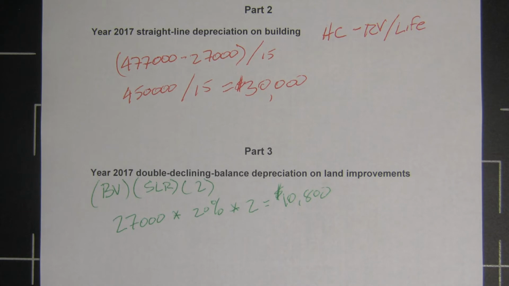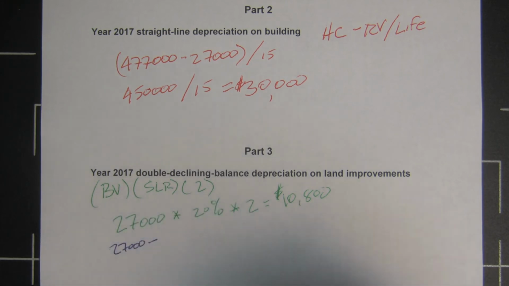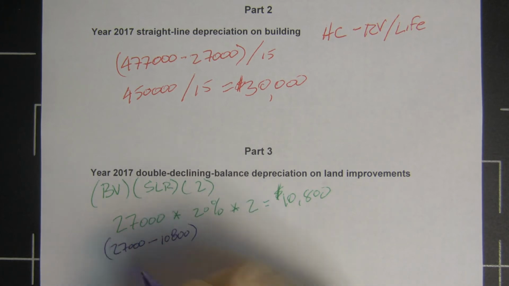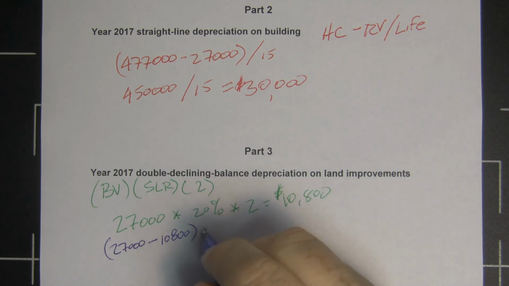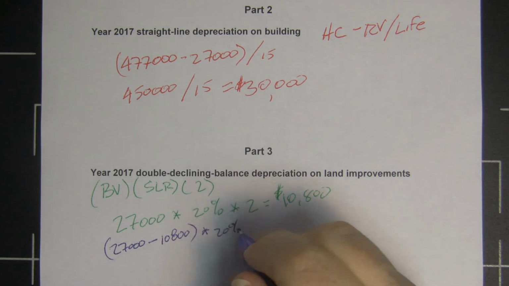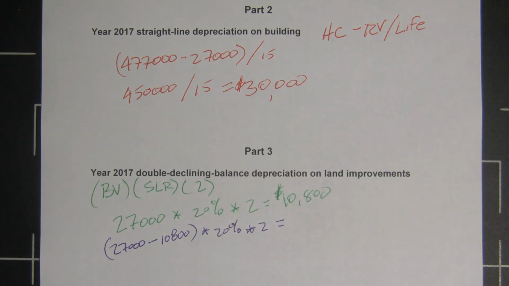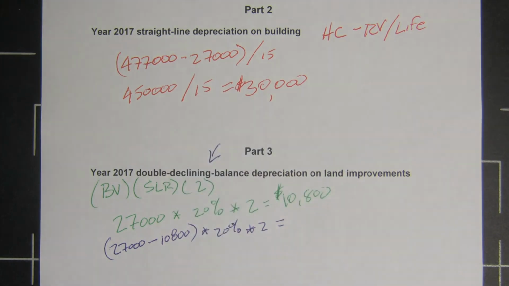Now, year 2 doesn't ask us to do year 2, but I want to show you how that will change. We're going to take the $27,000 minus the $10,800. That gives us the book value at the beginning of year 2, times 20%, times 2, and that'll give us the depreciation for year 2. So the thing that declines in the declining balance method is the book value.